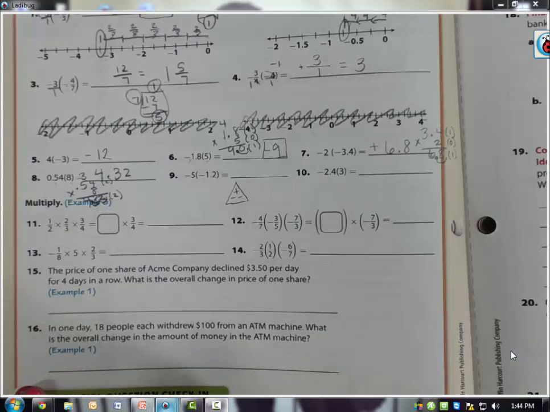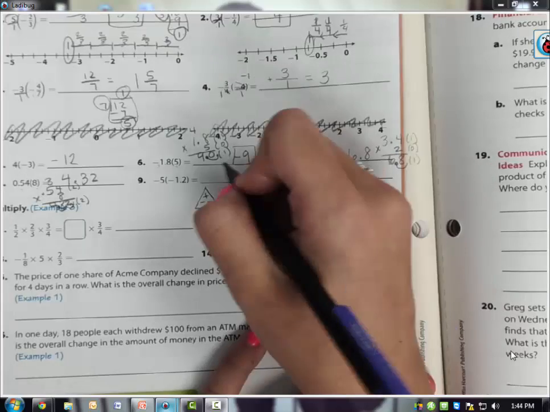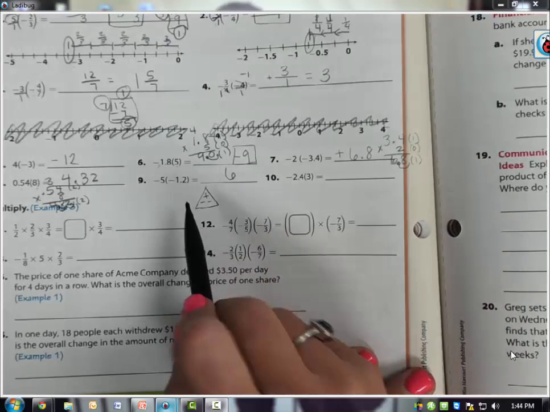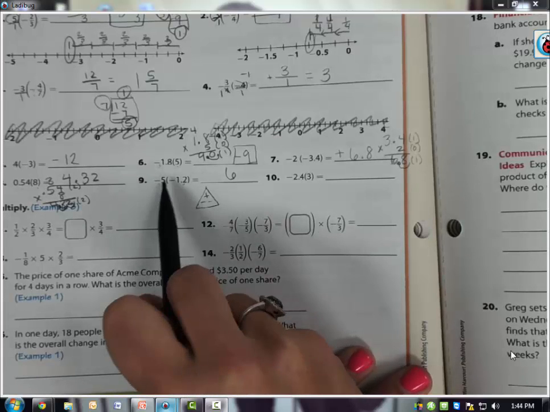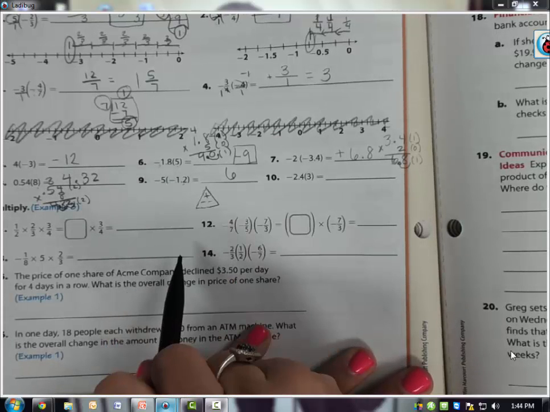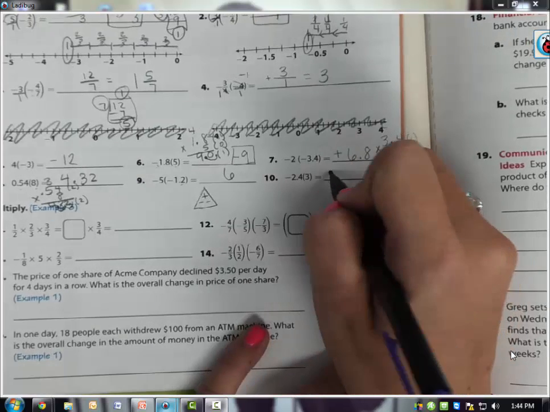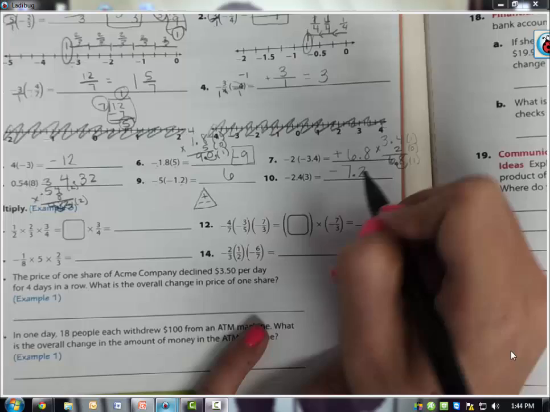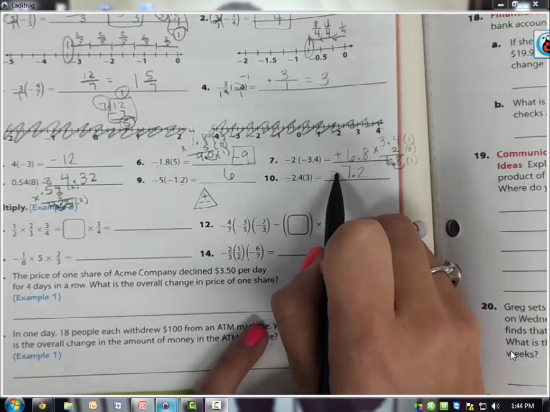Alright, number 9, you should be on a roll, is 6. Don't forget to move your decimal place 1 in your answer. And a negative times a negative will always give you a positive. Number 10, you should have gotten negative 7 2/10. A negative times a positive will always give you a negative. Again, you should have moved your answer 1 decimal place.